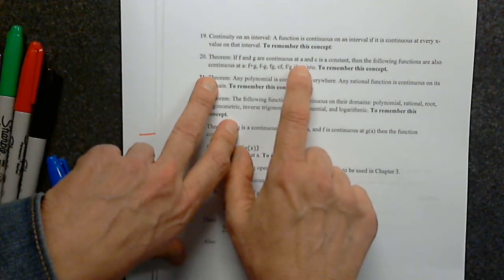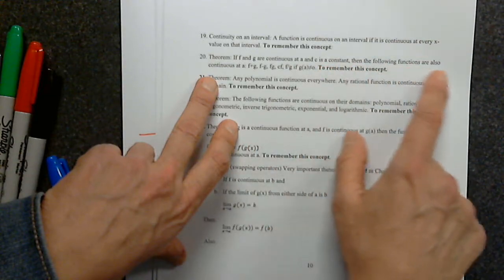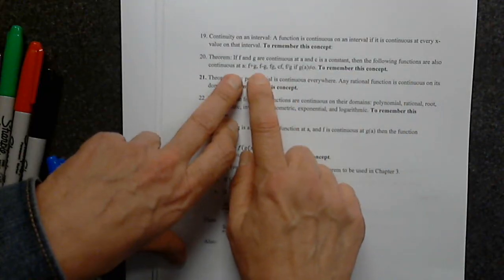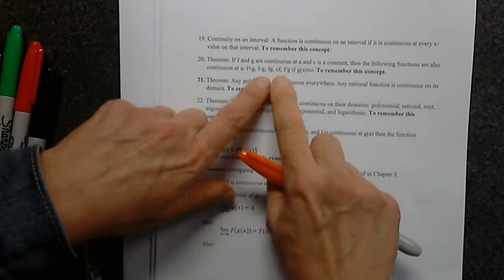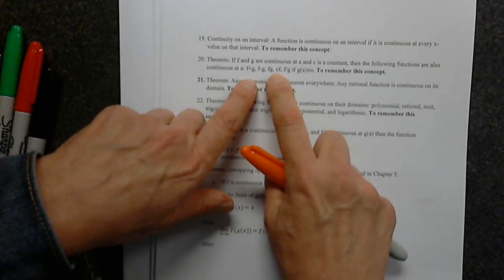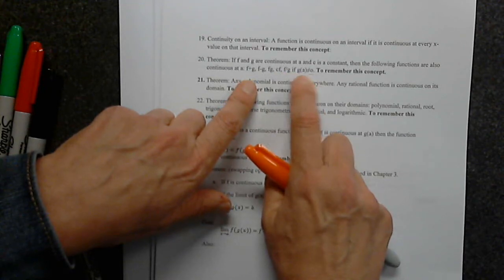If f and g are continuous at a and c is a constant, then the following functions are always continuous. So, what does this mean? If I'm given 2 continuous functions and I add them, or subtract them, or multiply them, or divide them, or multiply one of those functions by a constant, what I create is also a continuous function. So in all these situations: c times f, f over g, and of course g is not 0.